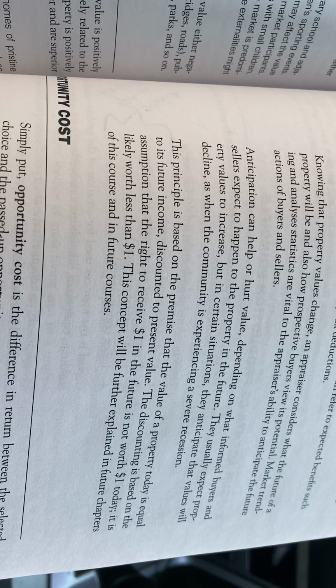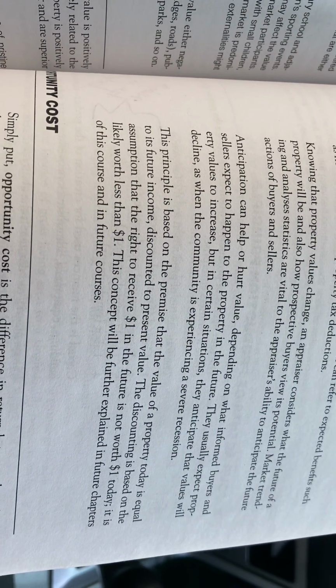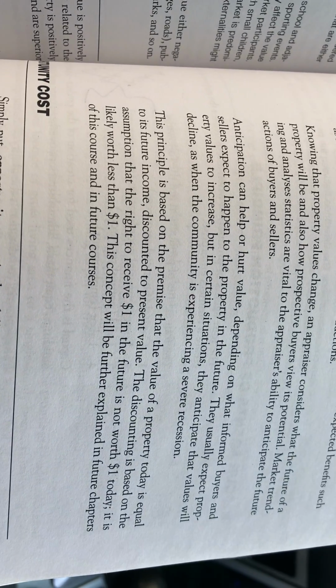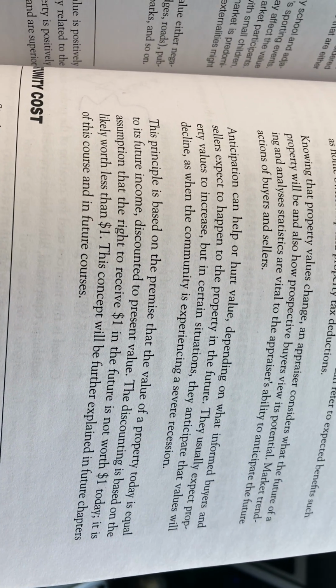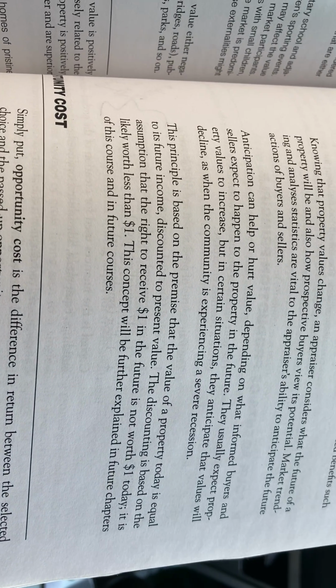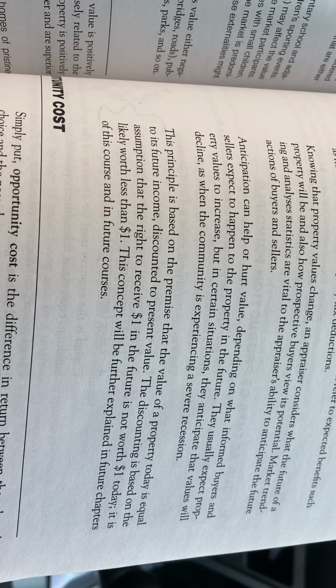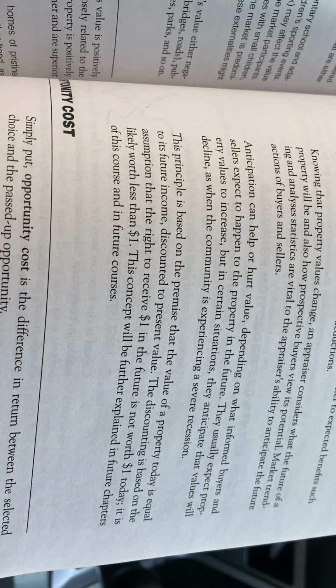Anticipation can help or hurt value depending on what informed buyers and sellers expect to happen to the property in the future. They usually expect property values to increase, but in certain situations, they anticipate that values will decline, as when the community is experiencing a severe recession.